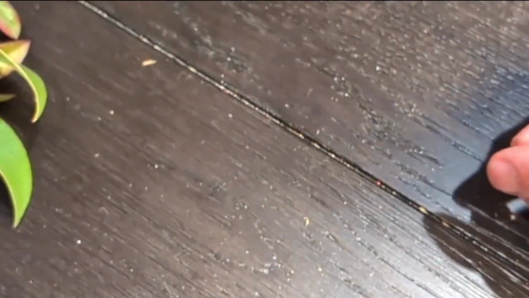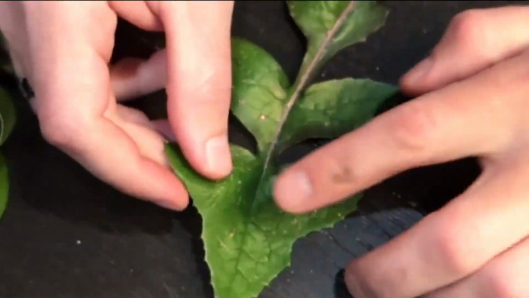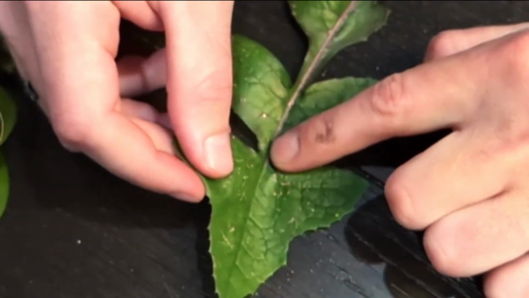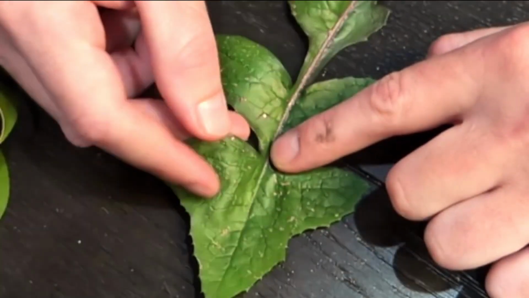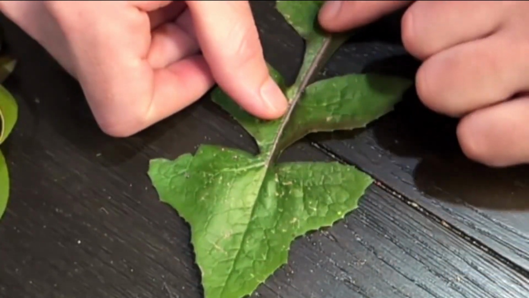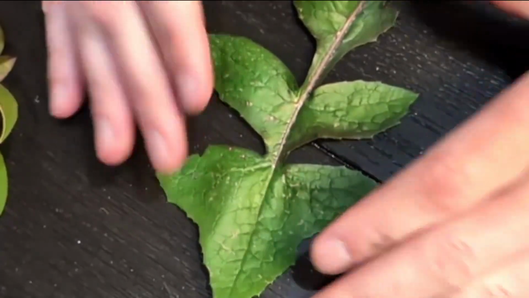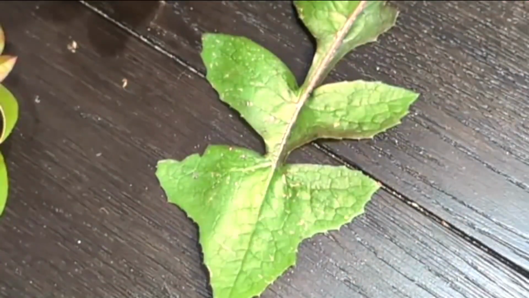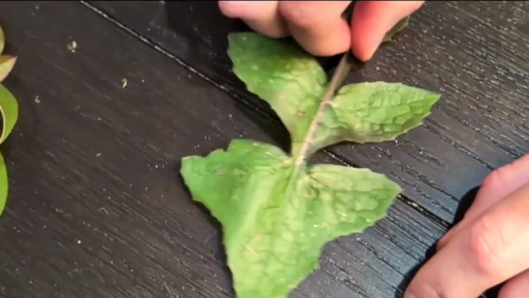We also have a pinnately lobed leaf. Now, if you look, here's the blade, right? Here's the lamina. And right in here, there's still blade tissue, even though it gets really close to the actual midrib, there's still tissue there. And here again, still tissue, another little leaflet-like structure, still tissue. So this is a single leaf, but it is pinnately lobed. It's almost pinnately compound, but it's not because there's still tissue there. So this is a pinnately lobed leaf.